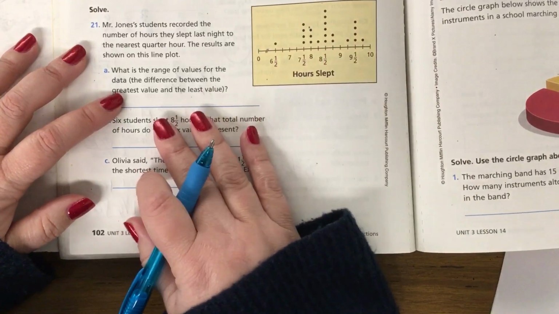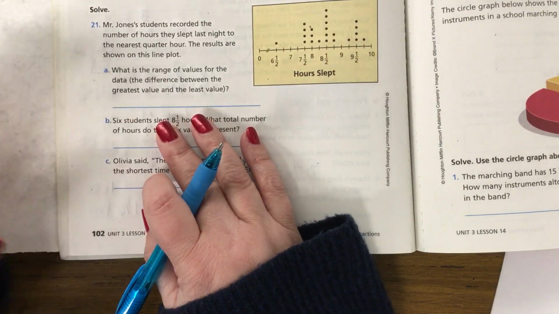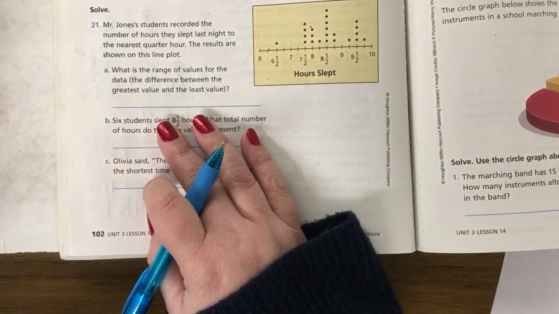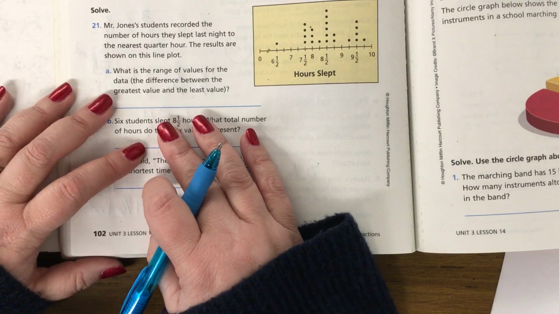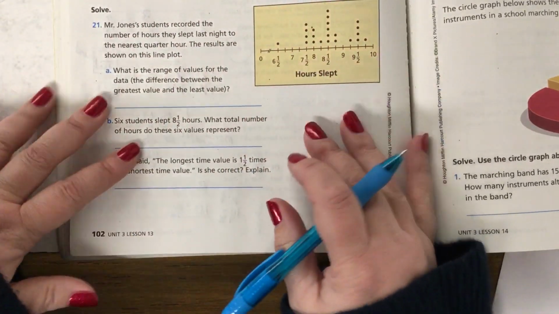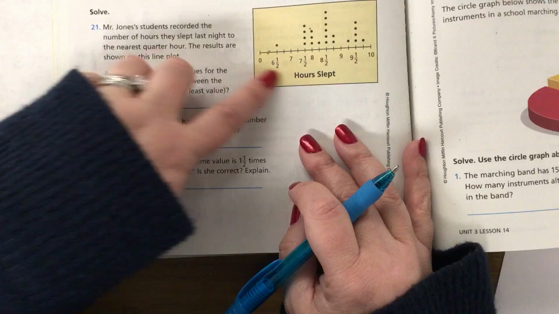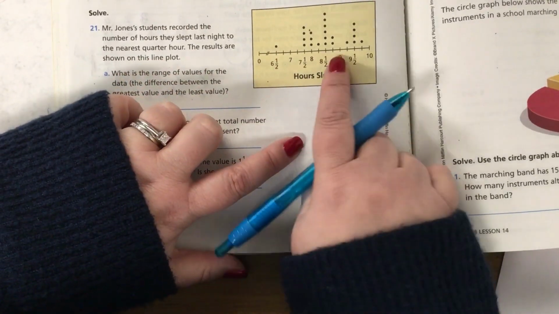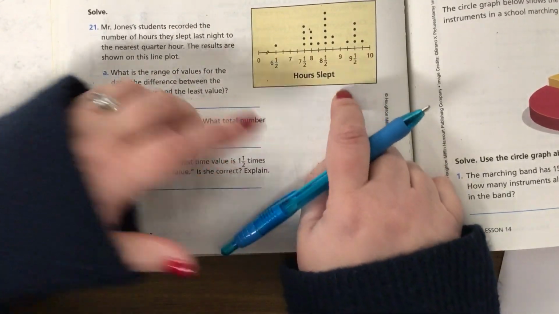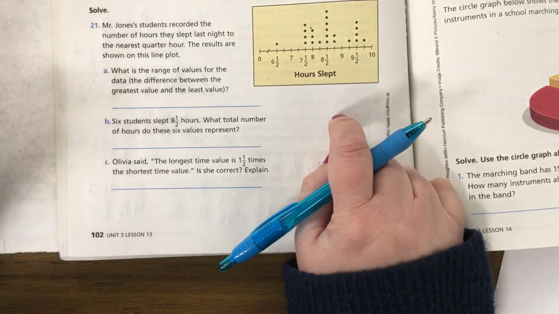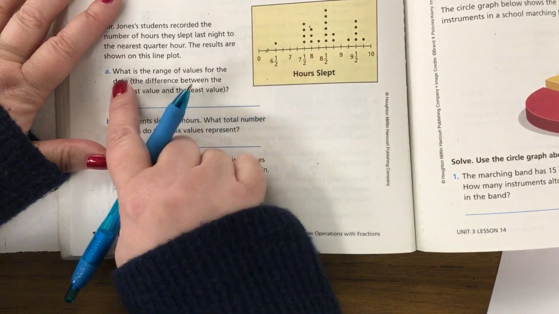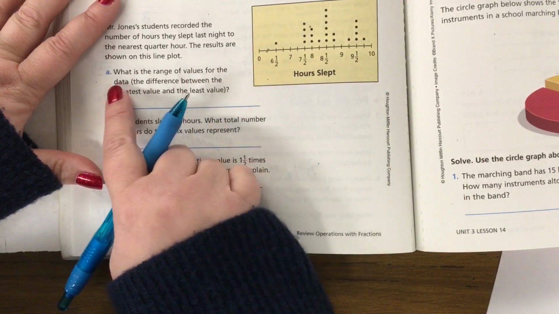All right. So Mr. Jones's students recorded the number of hours they slept last night to the nearest quarter hour. The results are shown on the line plot. I love line plots. They're so pretty. I'm like, nobody slept 7 hours, and nobody slept 9 hours, and nobody slept 10 hours. I'm kind of a nerd. I like line plots. Don't judge.